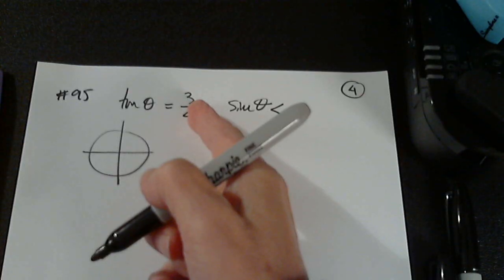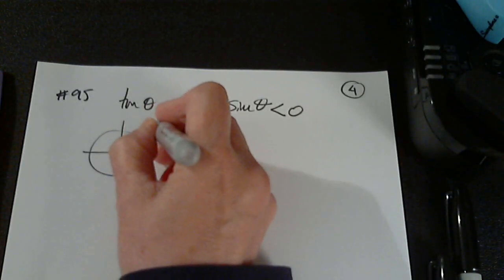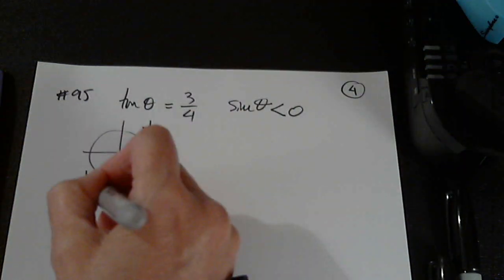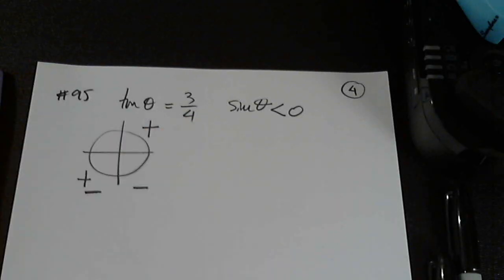Tangent is positive, which means this or this. But it says sine is negative, which means this or this. I have established the quadrant. Very important, because otherwise I don't know the signs of the trig functions. I can determine everything quickly, but I need to establish the sign.